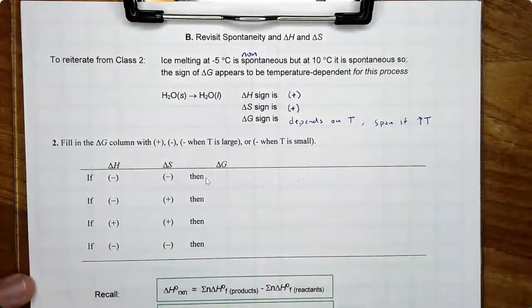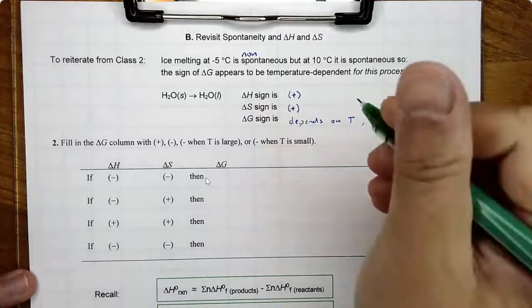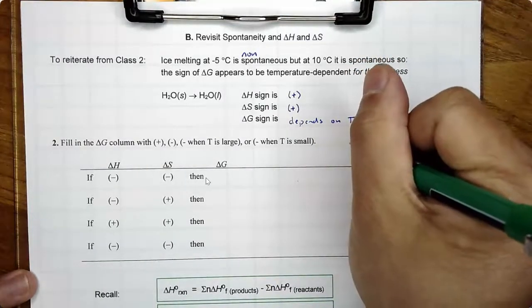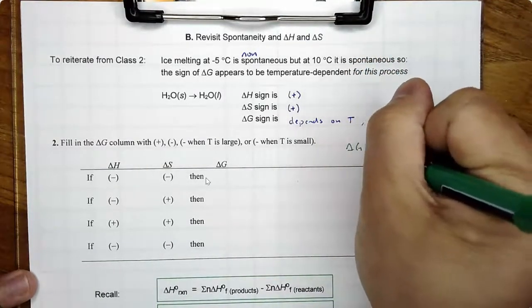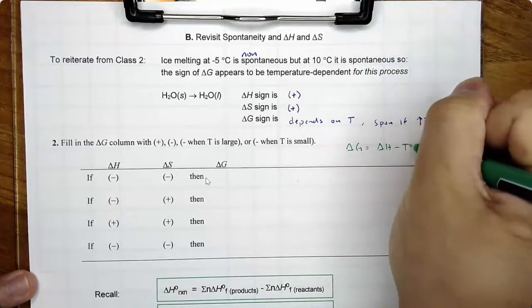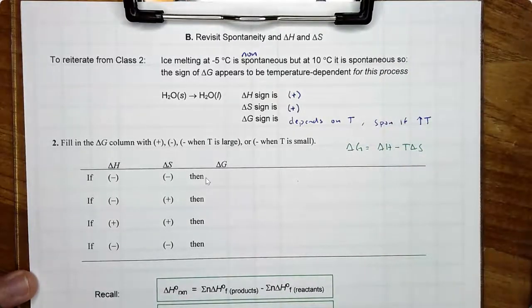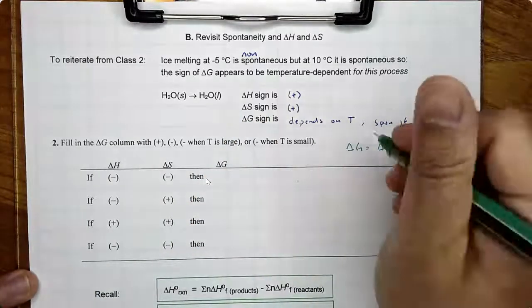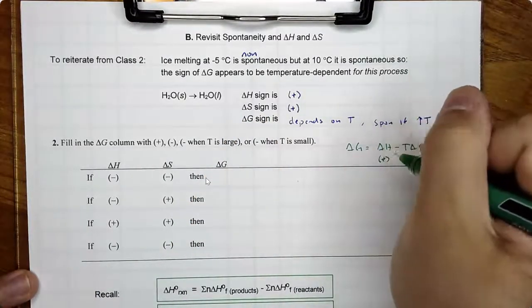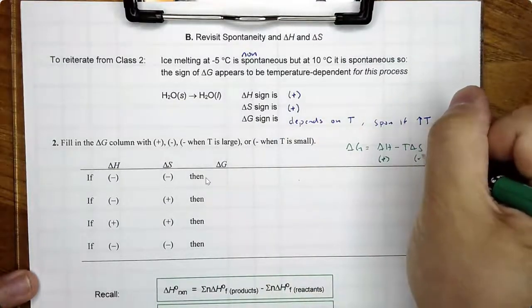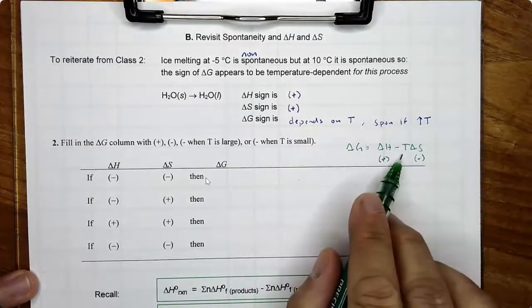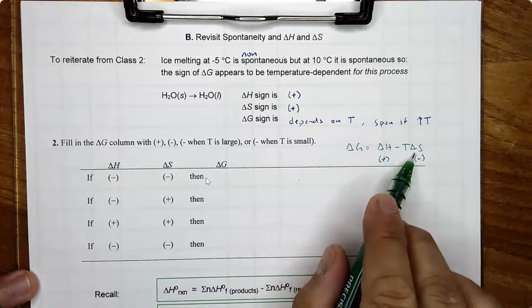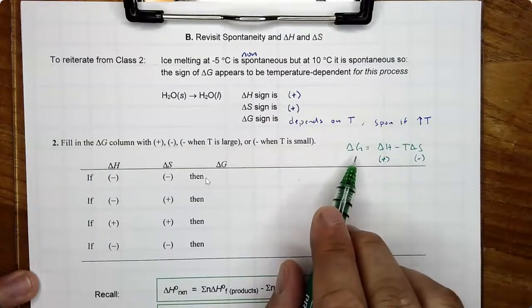And does that work? Well, your equation, I'll put it here because we already need it: delta G equals delta H minus T delta S. If your enthalpy is positive and your entropy is also positive, you notice that the bigger the temperature, the more negative this term becomes, and the more likely that delta G will be negative.